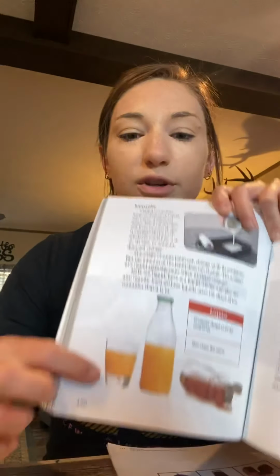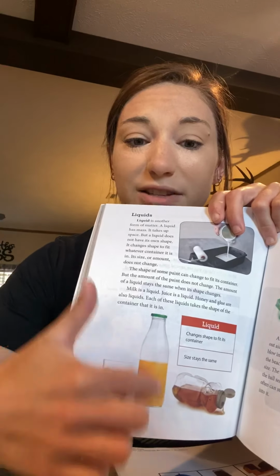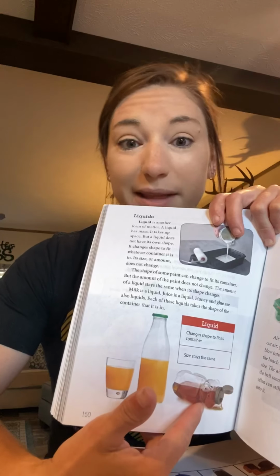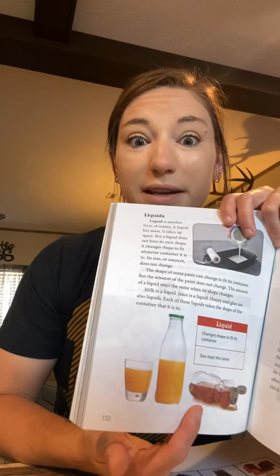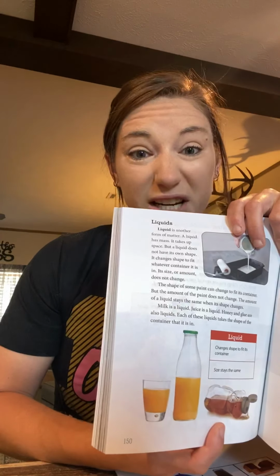All right, if we turn the page, liquid. Liquid is another form, and liquid has mass and it takes up space, but it does not have its own shape. It's going to take the form of anything that you put it in. So think about all these different containers. The orange juice has taken the shape of this glass. Honey can take the shape of that honey bear it comes in, or think about your syrup, any sort of drink. My coffee's taken the form of this cup right now. So let's look at the little chart. That's our main takeaway today: it changes shape to fit its container and stays the same size.